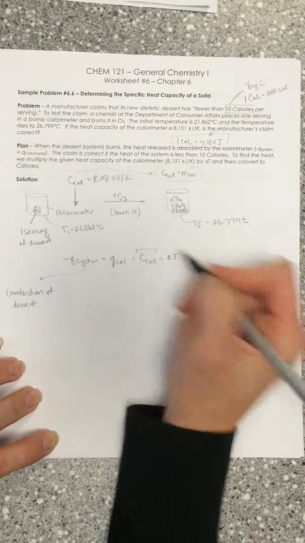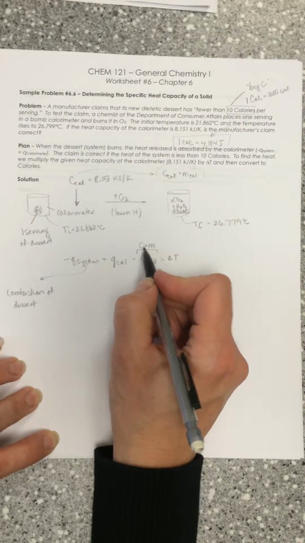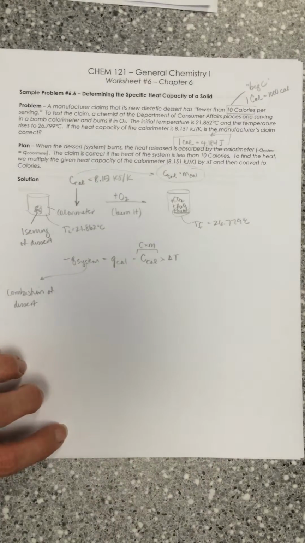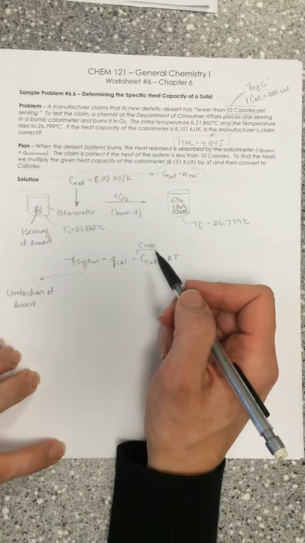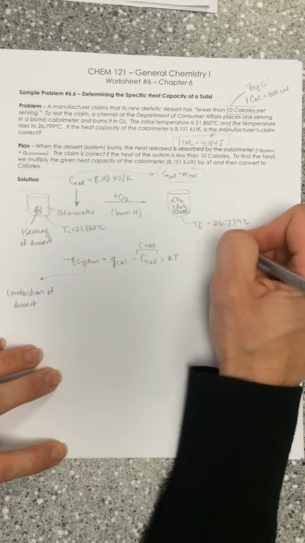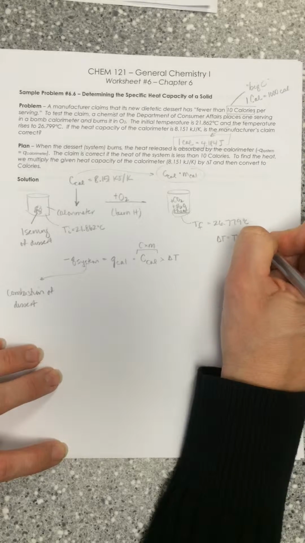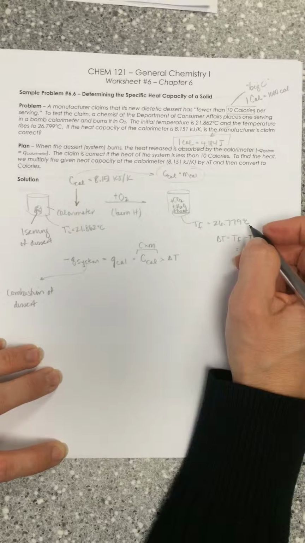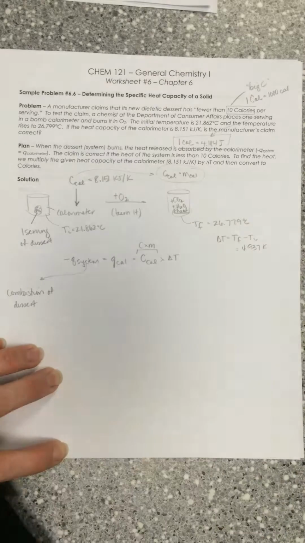Remember, I told you that the calorimeter heat capacity combines the specific heat capacity of the metal times the mass of that material, so we combine those into one term. We're not given a mass here, but that's not a problem because we don't need that mass. Delta T, remember, is always T final minus T initial, and that's going to be 4.937 Kelvin.